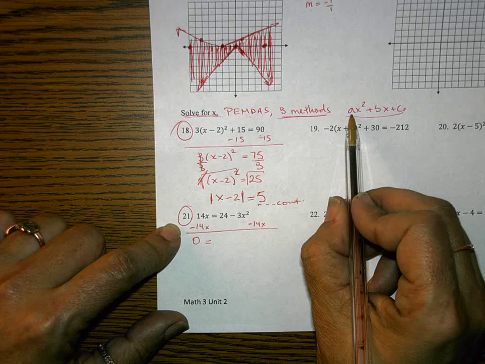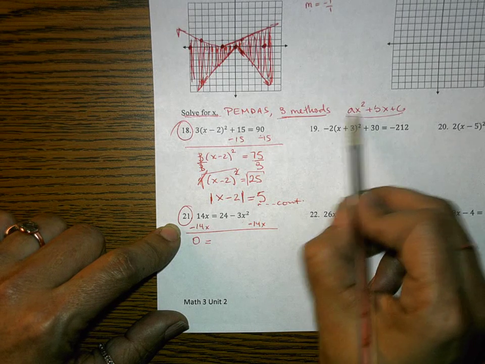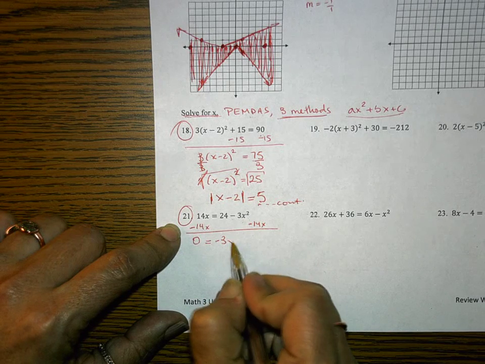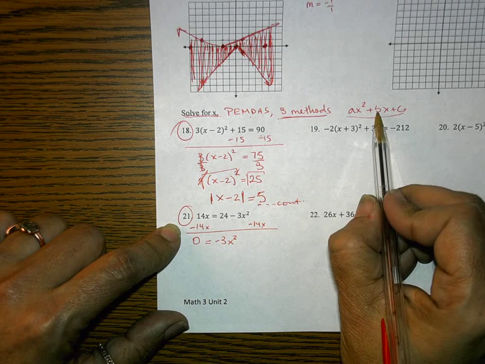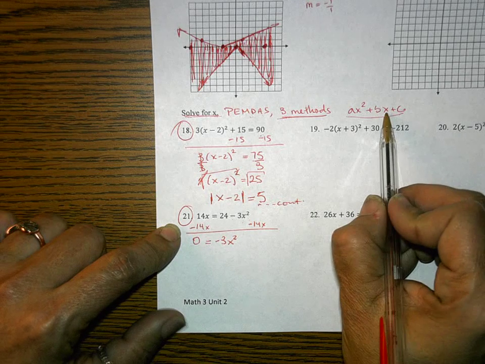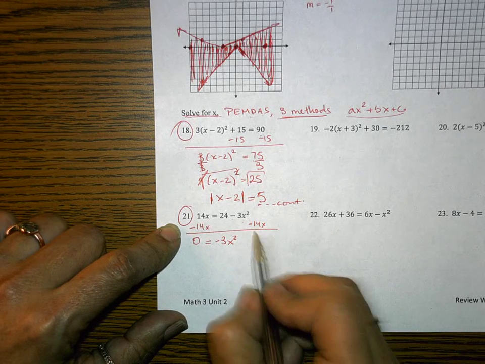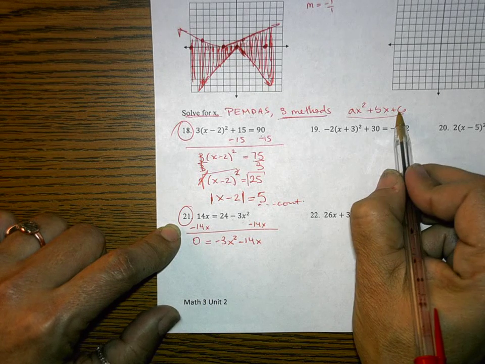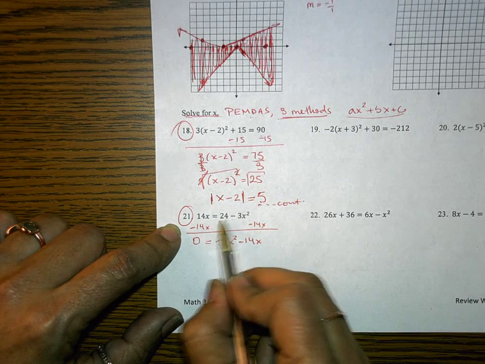The square terms always come first. So I'm going to get my negative 3x squared and write it first. And then the coefficient that multiplies the x should come second. That would be my negative 14x. And my constant always comes last. And the only constant we have here is positive 24.